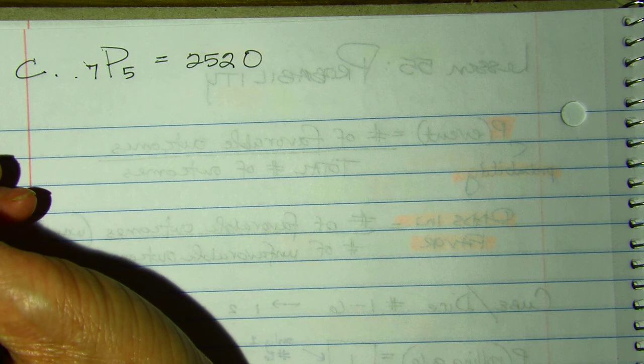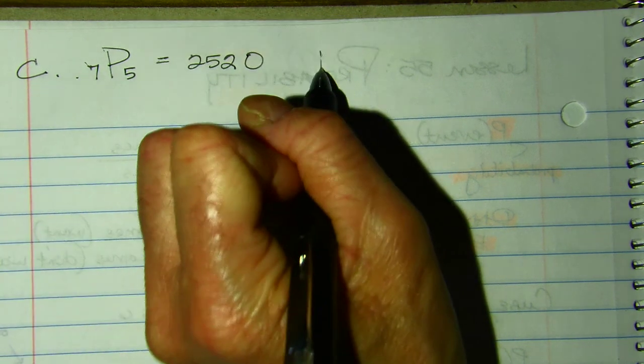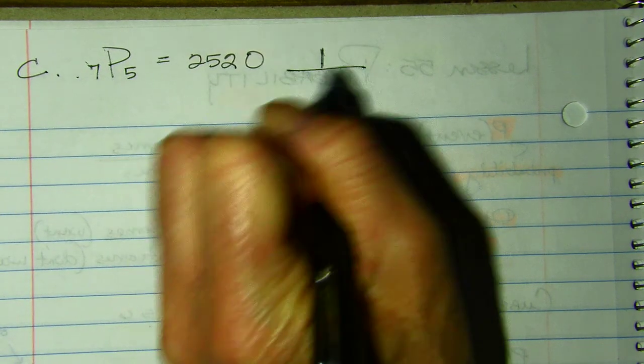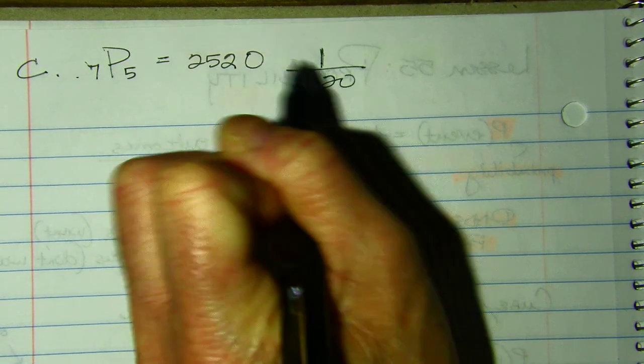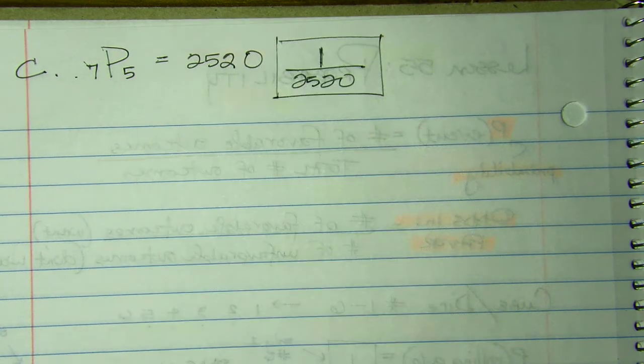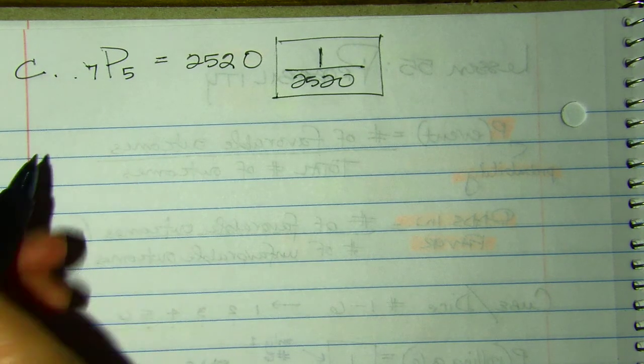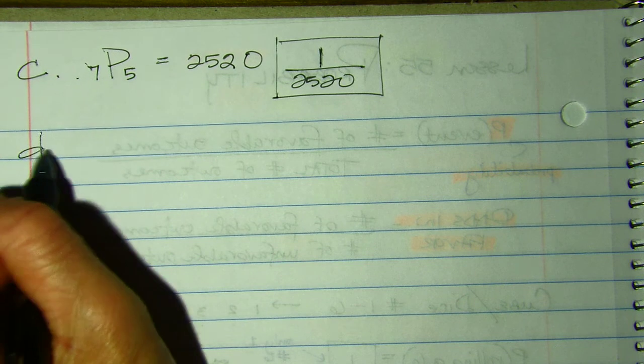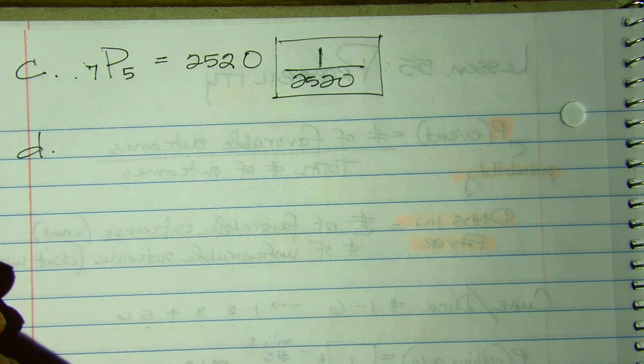The probability that they're shortest to tallest would be 1 out of 2,520. I know it's extremely hard, and there's not one like that on your test, so I will do this for you for homework purposes, but it's not going to happen on a test.